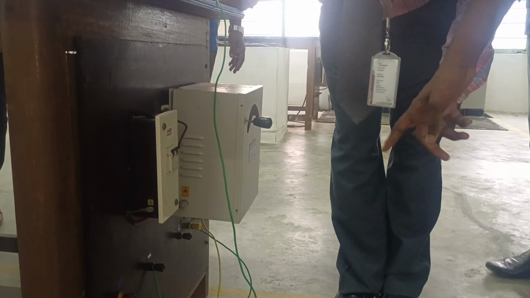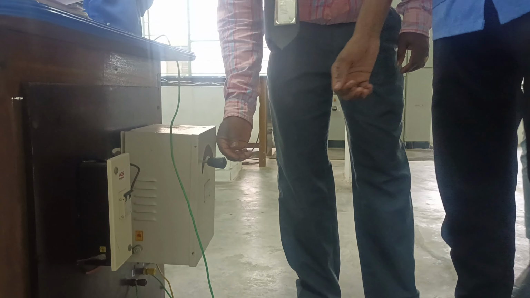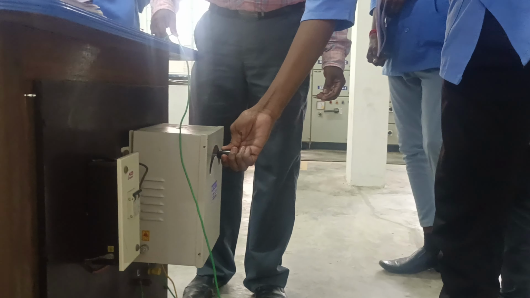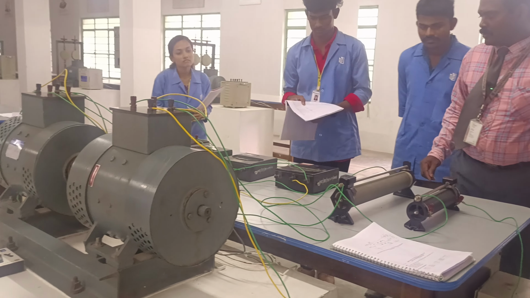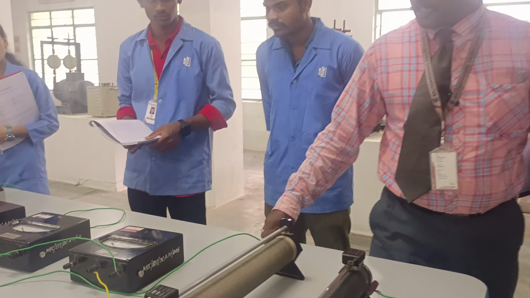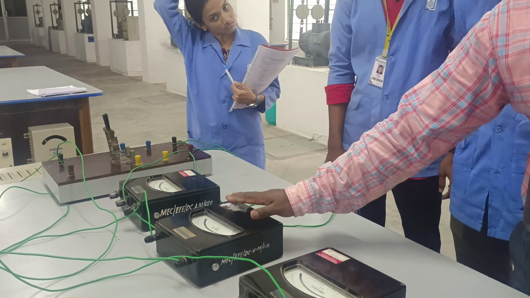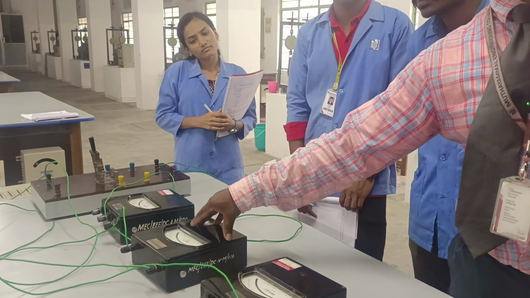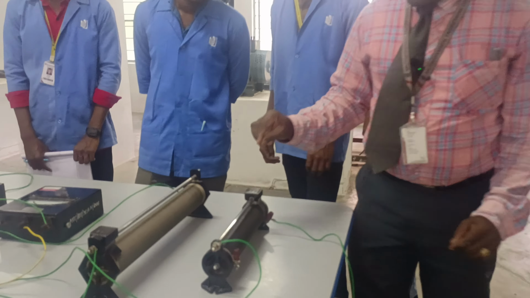Now we have given the supply. Then you can start the DC shunt motor through the 3-point starter. Start it. Once it is started, we can see the voltage. Here we have connected the voltmeter on the secondary side because we need to monitor the performance of the generator.